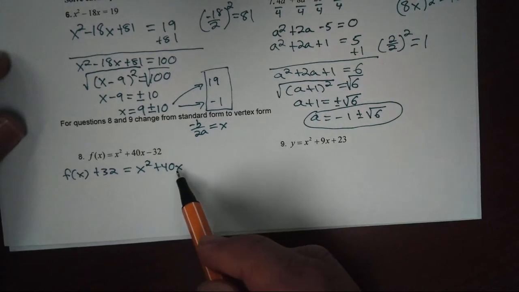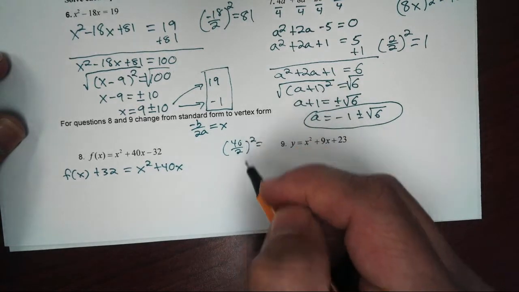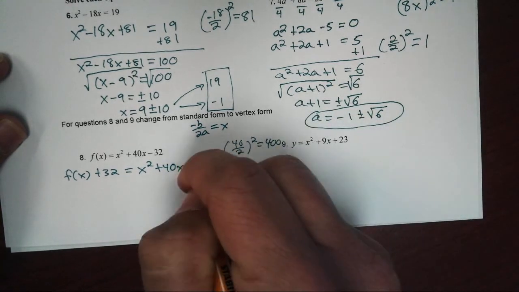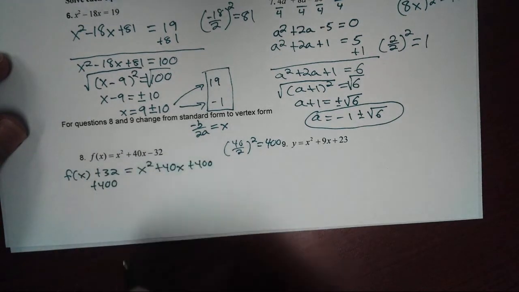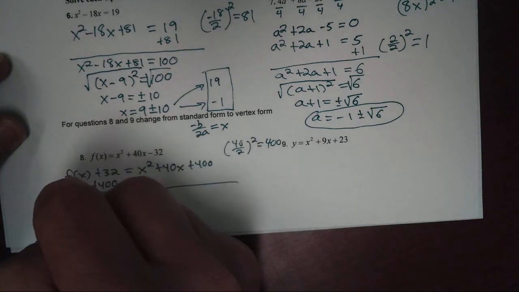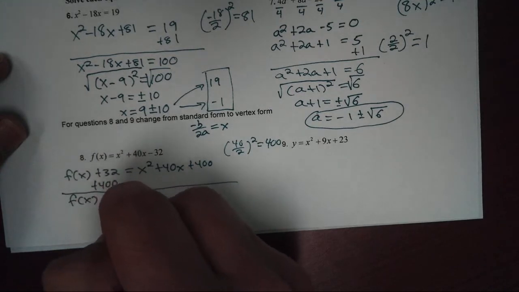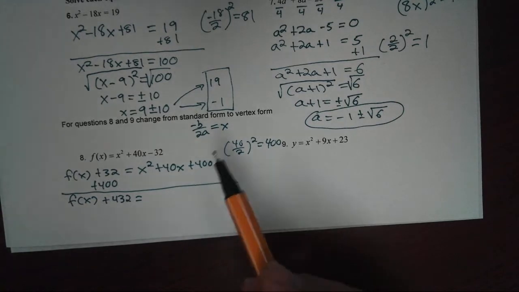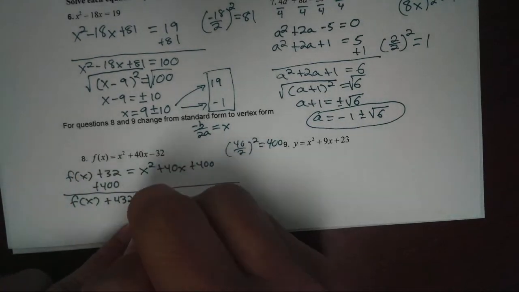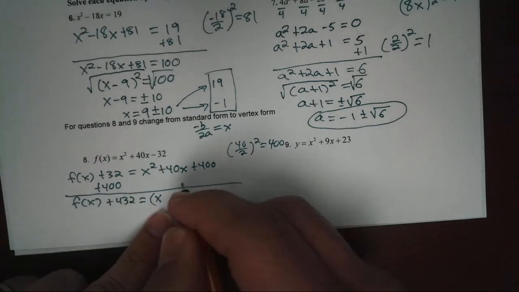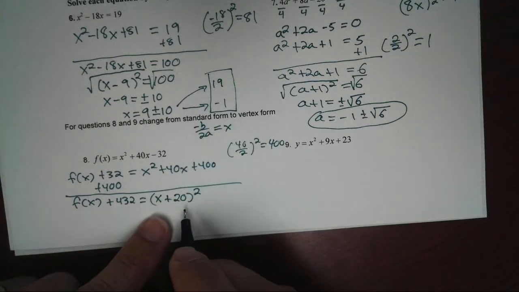So let's complete the square. We're going to take half of 40 and square it. So that's going to be 20 squared, which is 400. So we put a plus 400 on the right, balance it out by putting it on the left as well. So now we have f of x plus 432 equals, now the whole point of completing the square is so you can factor. So let's do it. Take the square root of x squared, which is x, square root of 400, which is 20. We got a plus sign in the middle, so we use a positive. So that's x plus 20 squared.